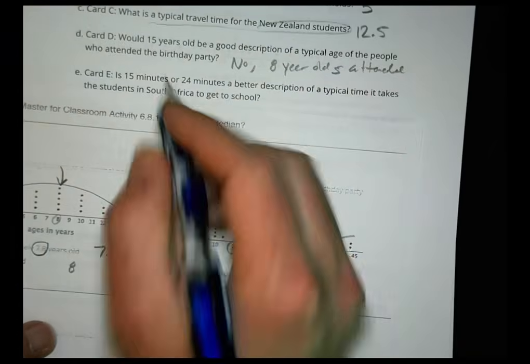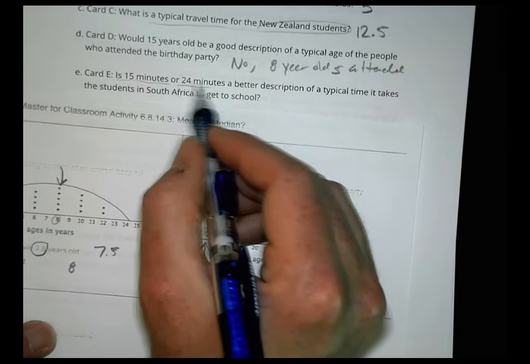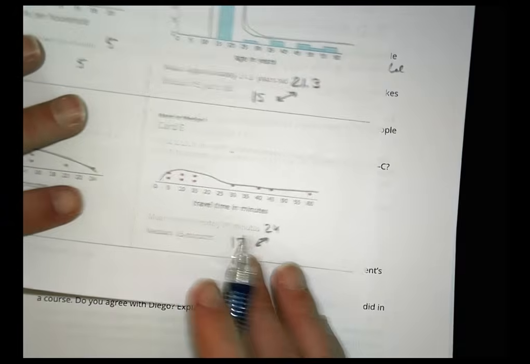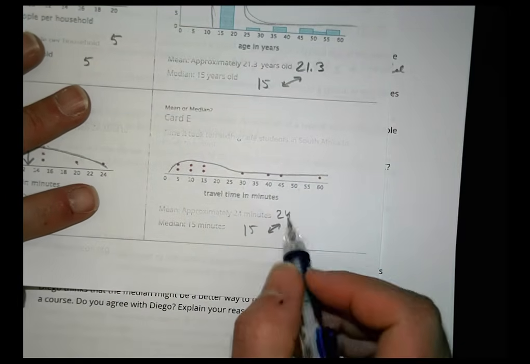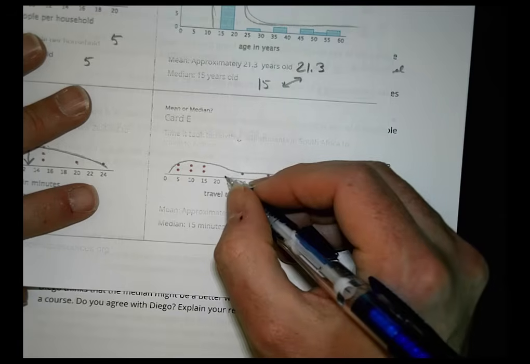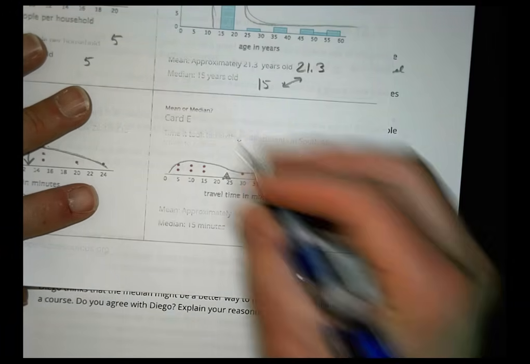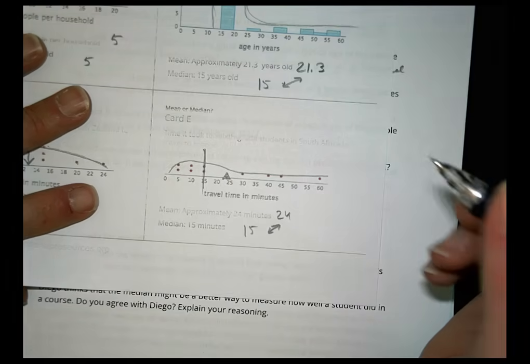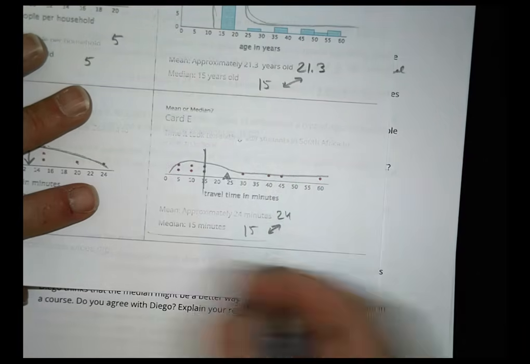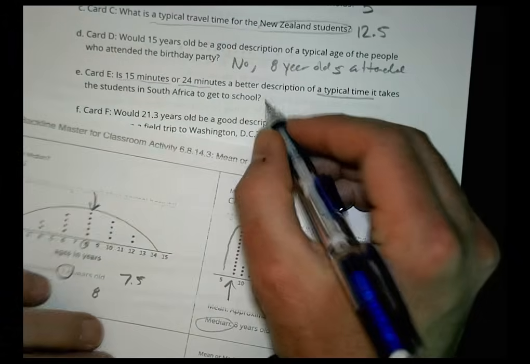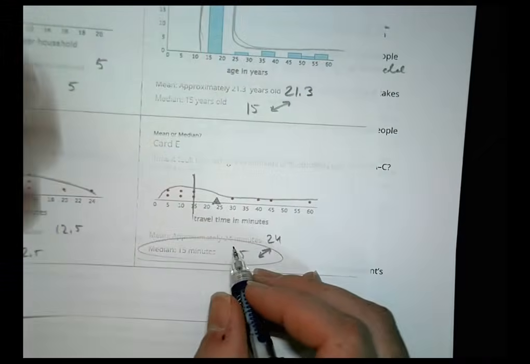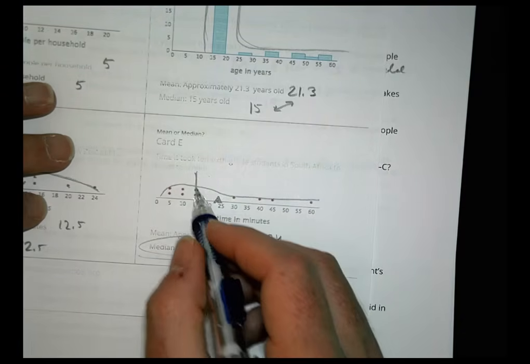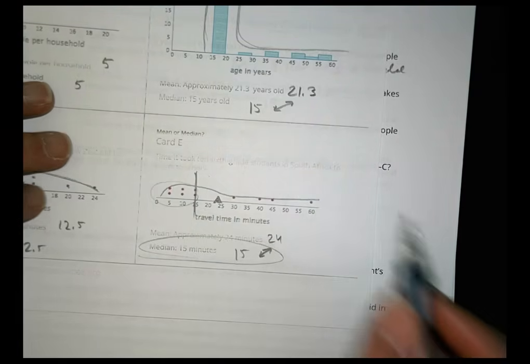In card E, it says, is 15 minutes or 24 minutes a better description of the typical time it takes for students to get to school? 15 or 24, meaning looking at this data set, what's the better number to use? The 24, which is the mean, about here, or do we use the 15 as the middle number of the data set, about there? Based on what we'd see there, probably 15 is a better choice. It's more the middle of the data and probably just a better one to use to describe what's happening in this chart. 24 doesn't make a lot of sense, but we can say 15 is about right. That covers half the people there, and these people are a little bit extreme over there.